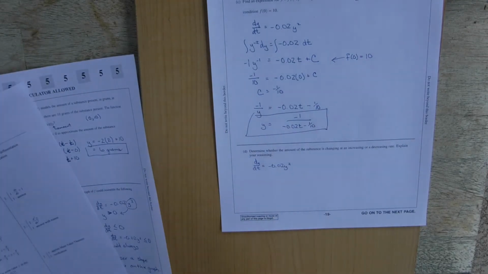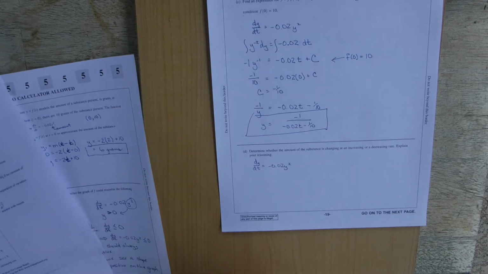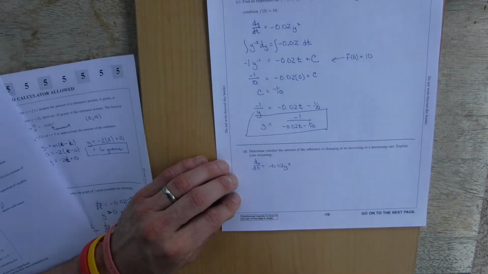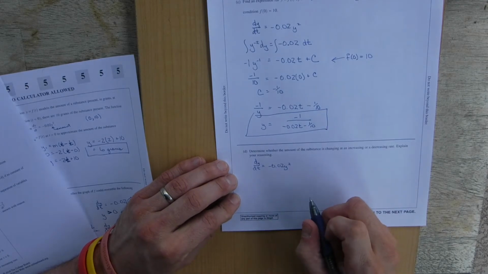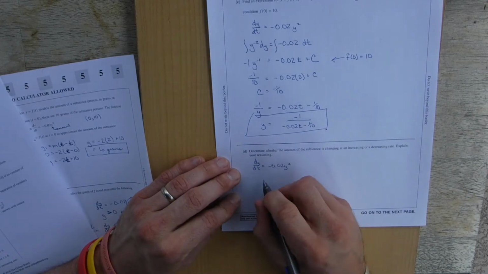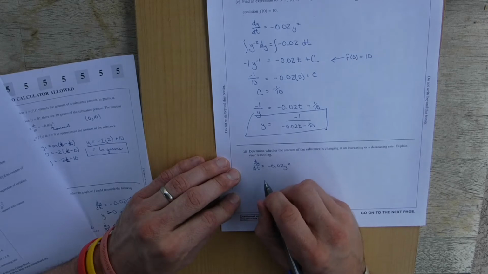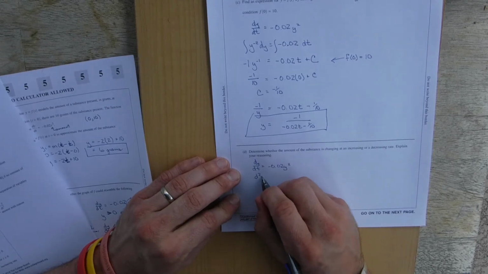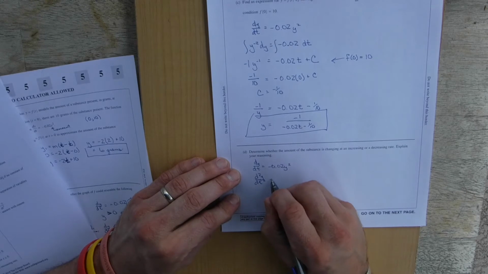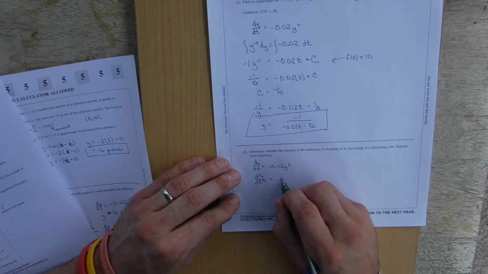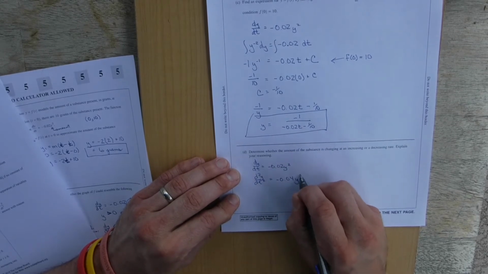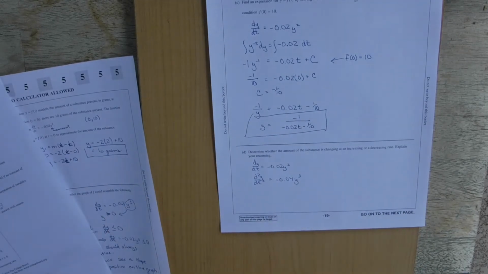And so as a result, this is going to be d squared y/dt squared, negative 0.04y to the third. All right, so y to the third.